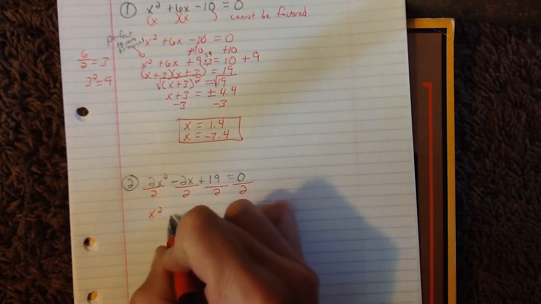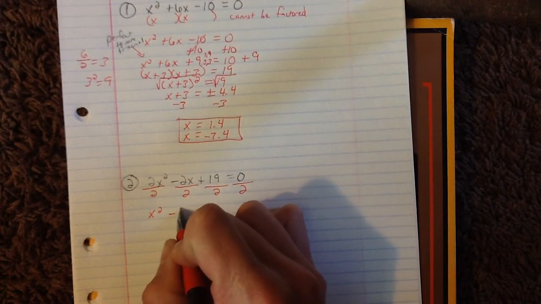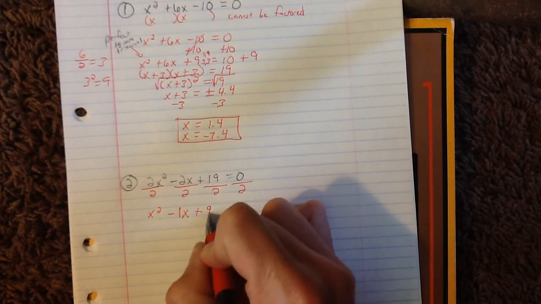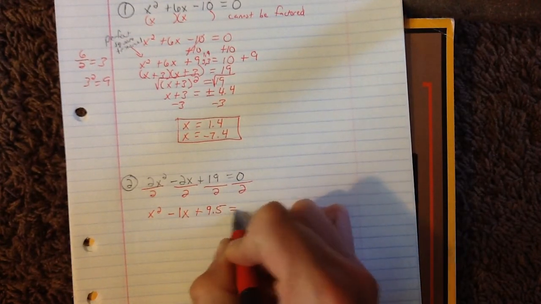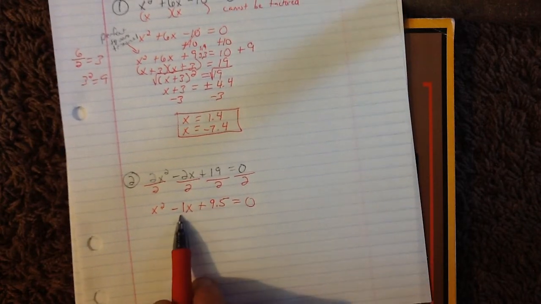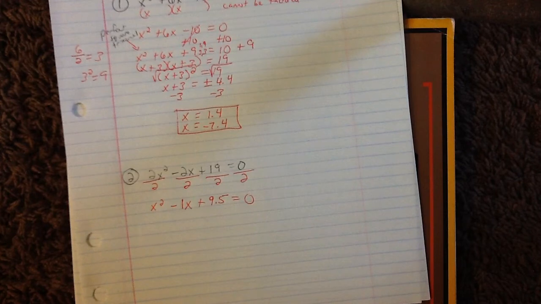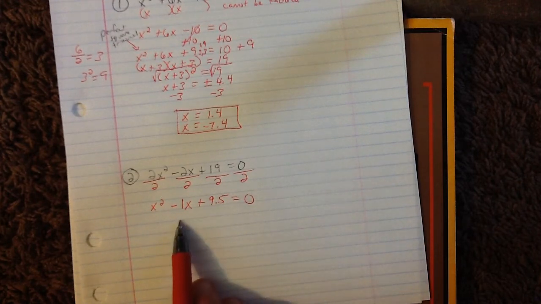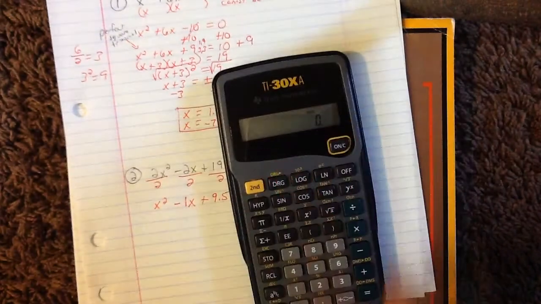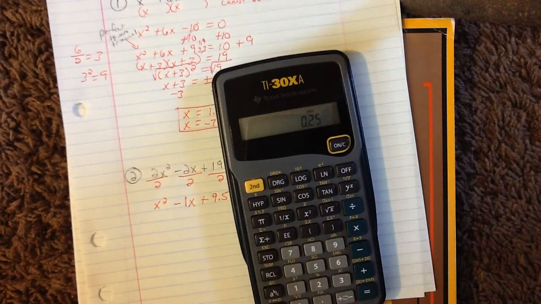That's going to give me x squared minus, I'm going to go ahead and write it in even though I don't have to, 1x, and then plus 9.5 equal to 0. Now, to complete the square, I need my c value to be half of my b value raised to the second power. Well, half of 1 is 1/2, or 0.5. 0.5 to the second power is not 9.5. 0.5 to the second power is 0.25.